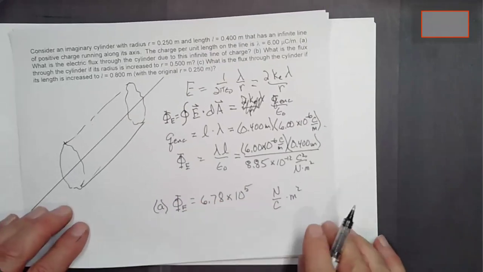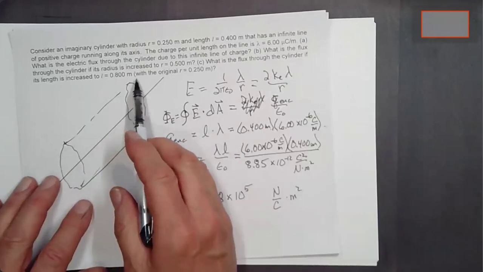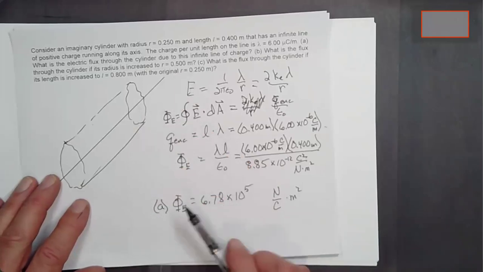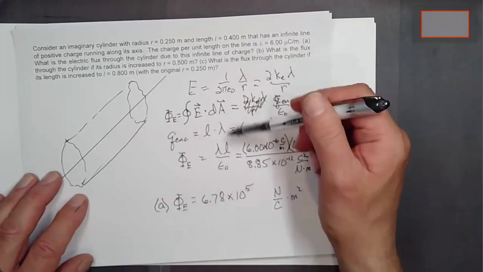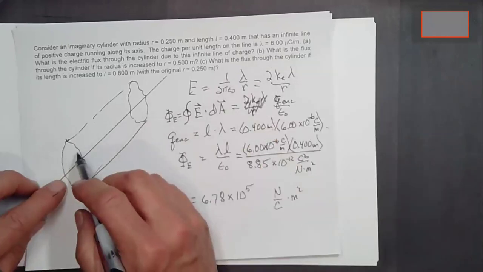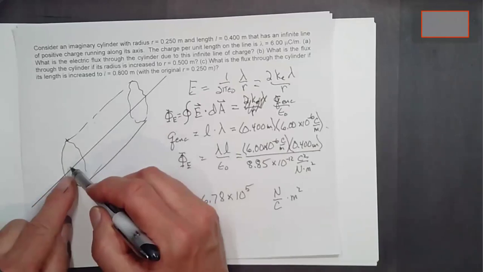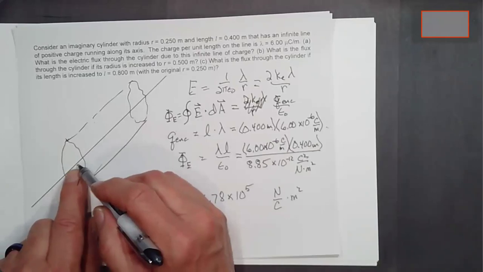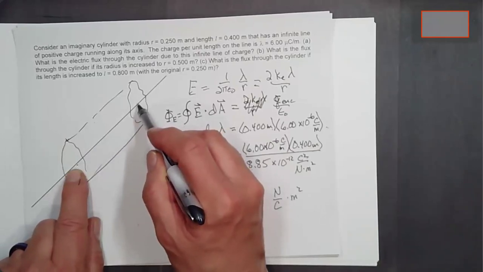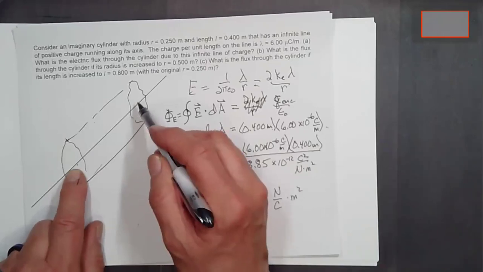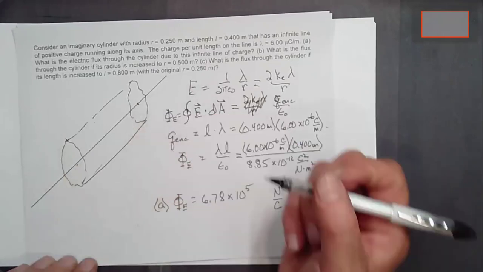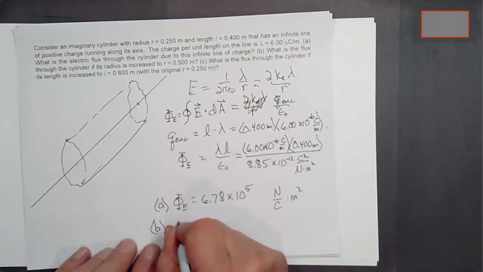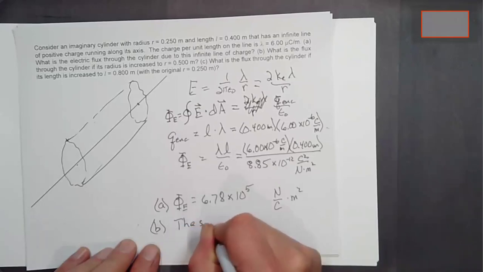For part B, it says, what's the flux through the cylinder if its radius is increased to R equals 0.500 meters? Well, nowhere in this calculation did we use the radius of this thing. You can make it a whole lot bigger in diameter, but the cylinder only has a length L inside of it that has charge on it. And so that's not going to change anything. So for part B, the flux stays the same. You could just say it's the same as A.